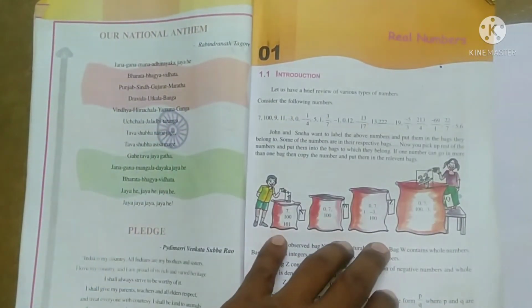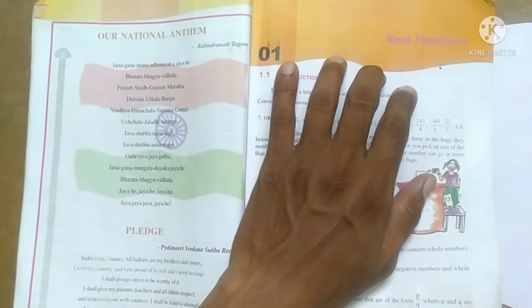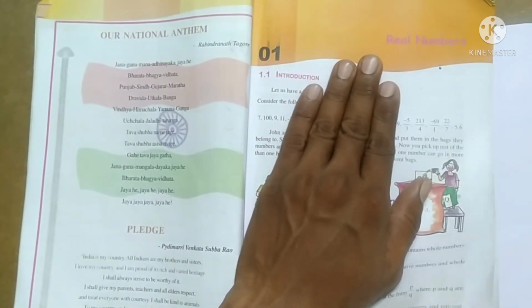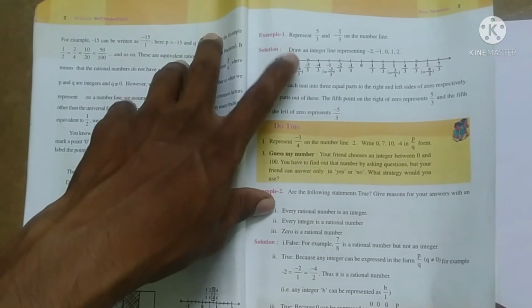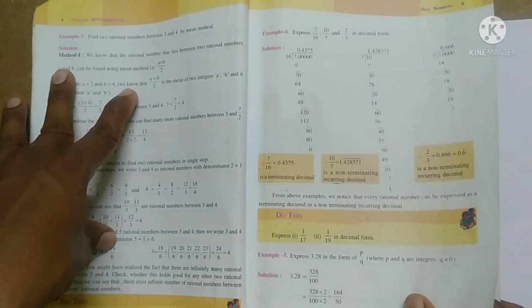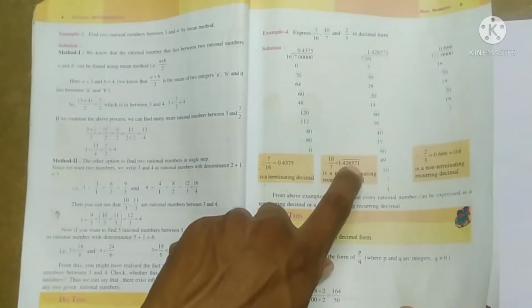These are the topics we discussed in this chapter. So what are real numbers? Real numbers are the combination of rational and irrational numbers. This type of number system is called real numbers. Next, how to represent rationals on the number line. Next, find rationals in between two rationals. Next, the decimal form of rationals: these are terminating and non-terminating recurring.